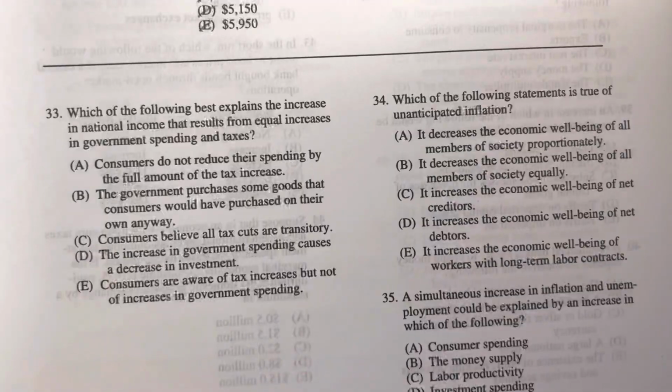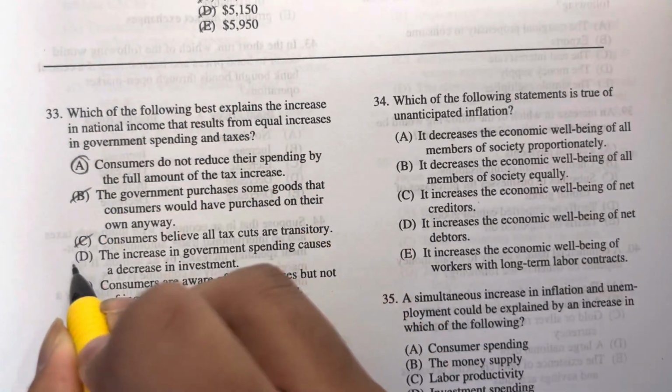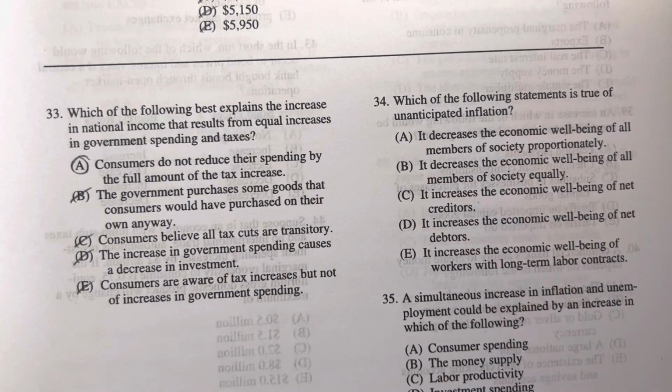33. Which of the following best explains the increase in national income that results from an equal increase in government spending and taxes? Consumers do not reduce their spending by the full amount of the tax increase. Right, because the tax multiplier is less. So taxes don't do as much as government spending, but they don't reduce their spending by the full amount of the tax increase.